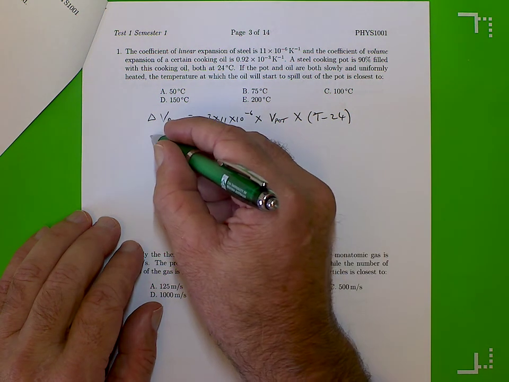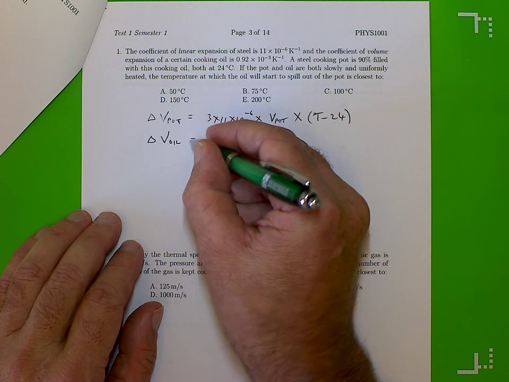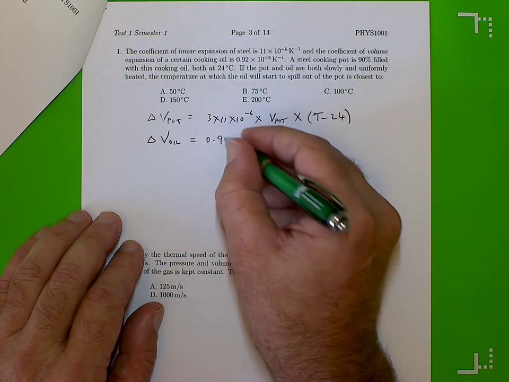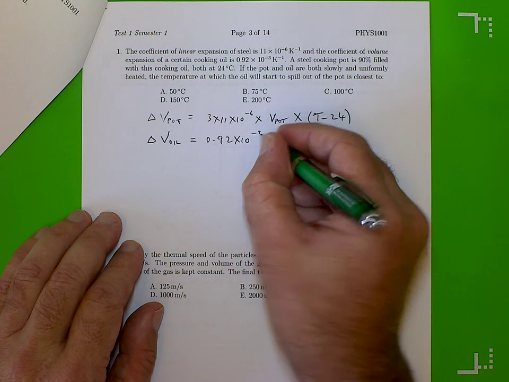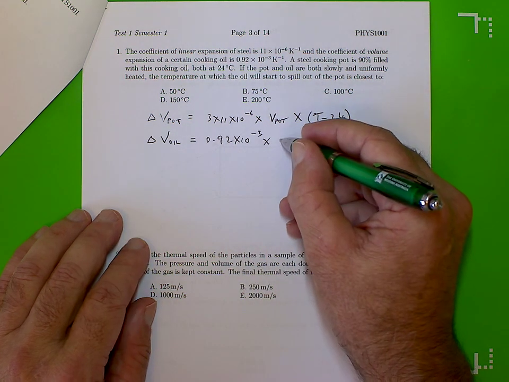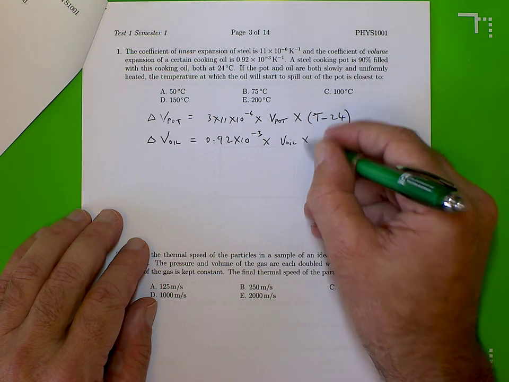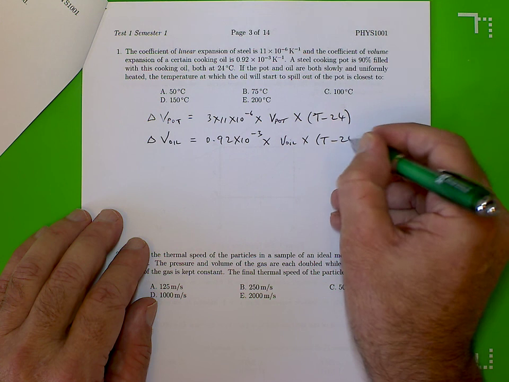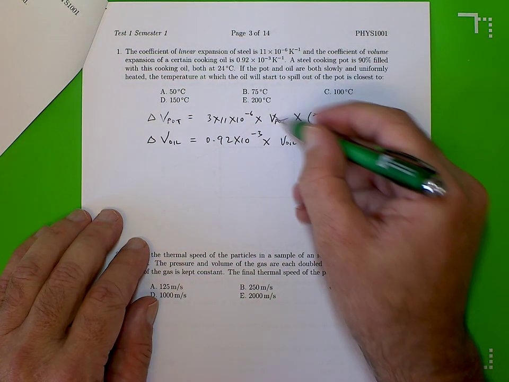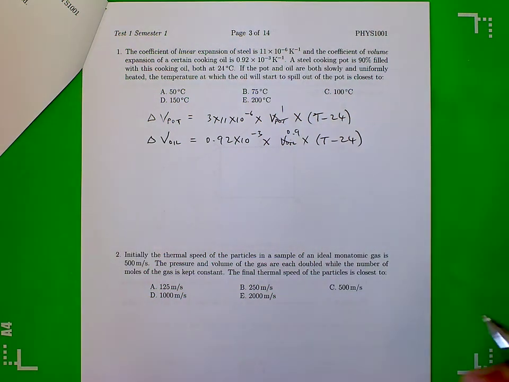And the change of volume of the oil is going to be equal to just the volume expansion times the initial volume, initial times T minus 24. Okay, now that initial volume is 1, this is 0.9.